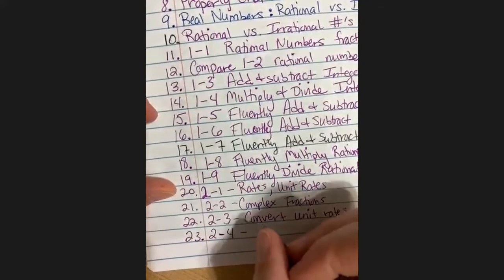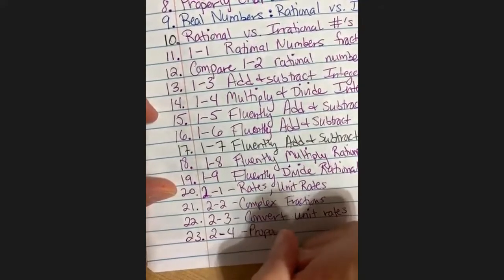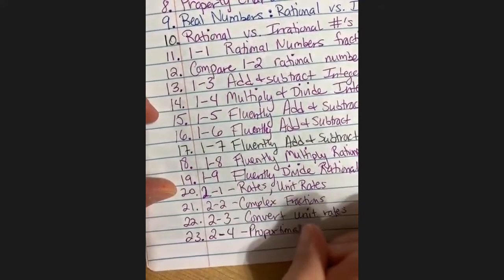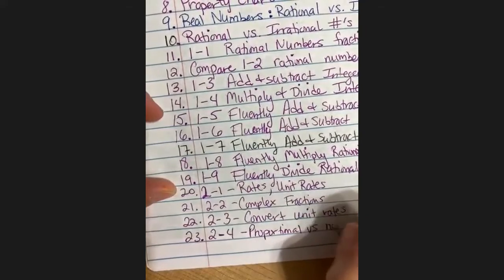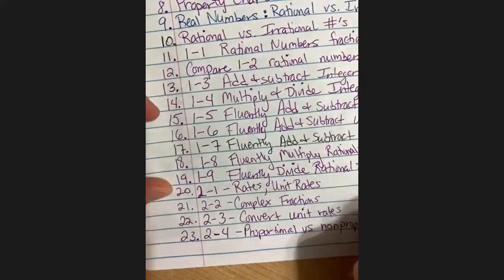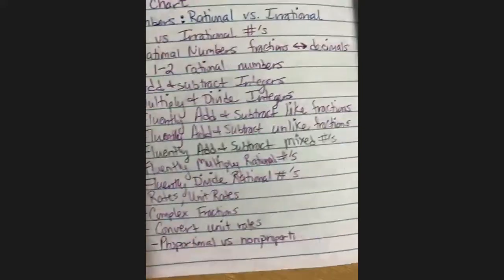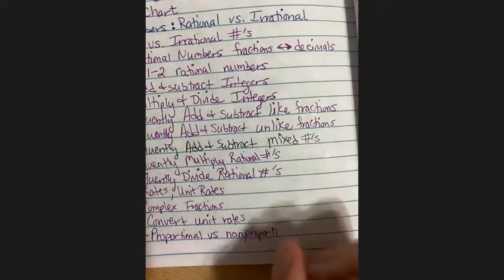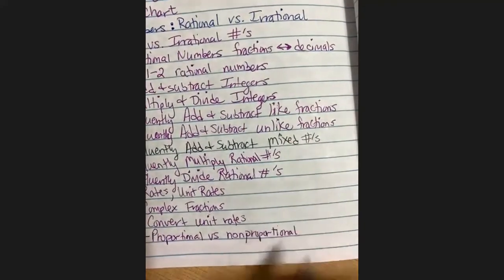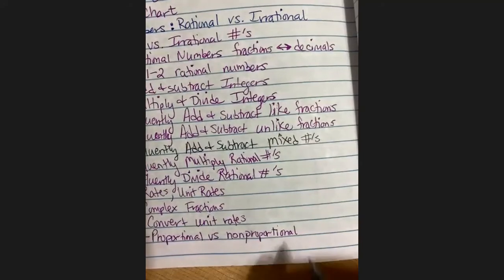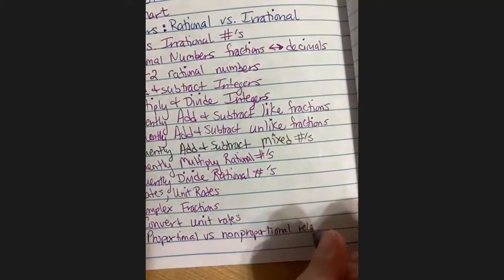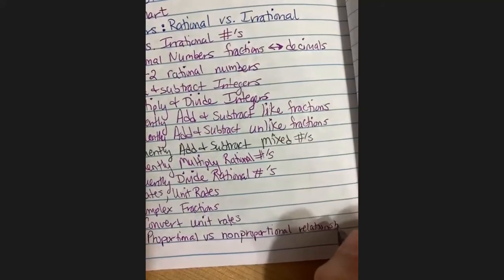And on 2-4, we were doing proportional versus non-proportional relationships.